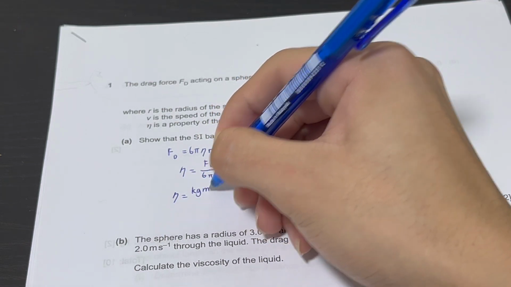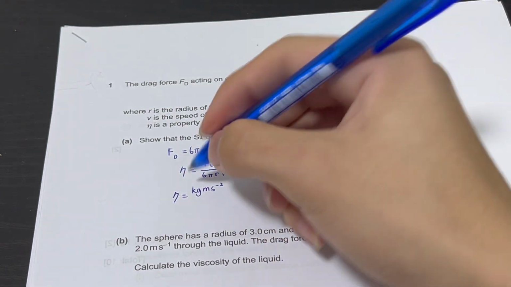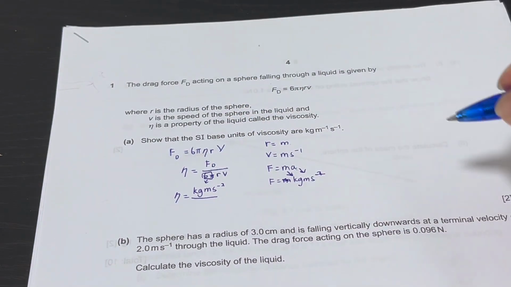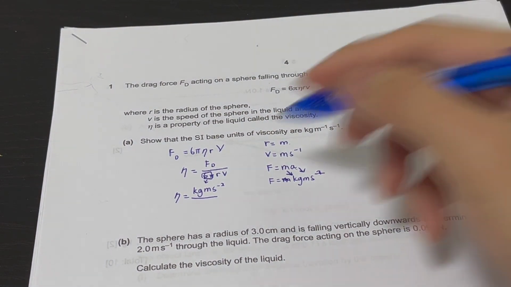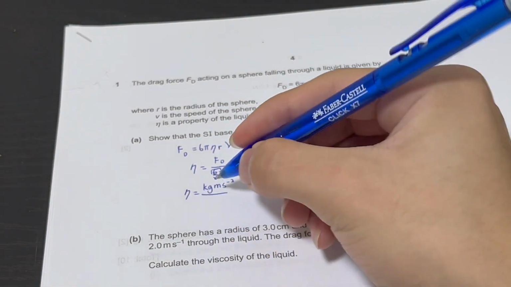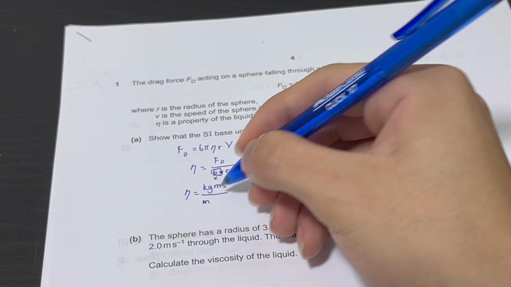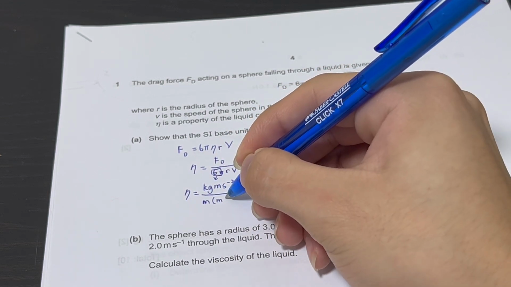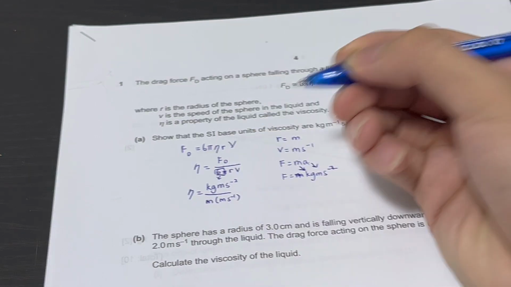kg m s^-2 divided by 6 pi. 6 pi is a constant, so it doesn't have units, so you can just ignore the 6 pi. And then radius is m times velocity, meters per second.